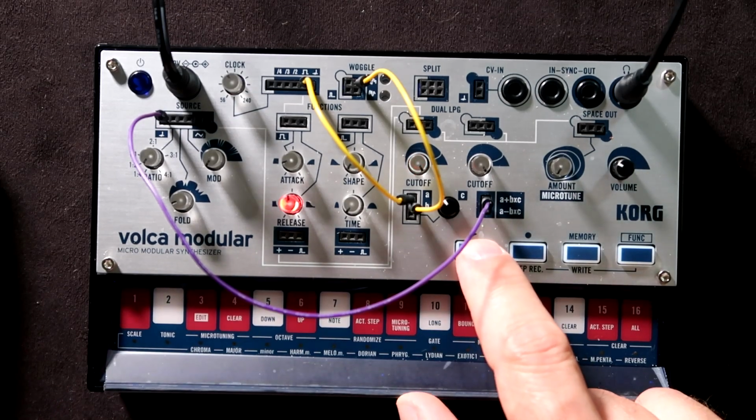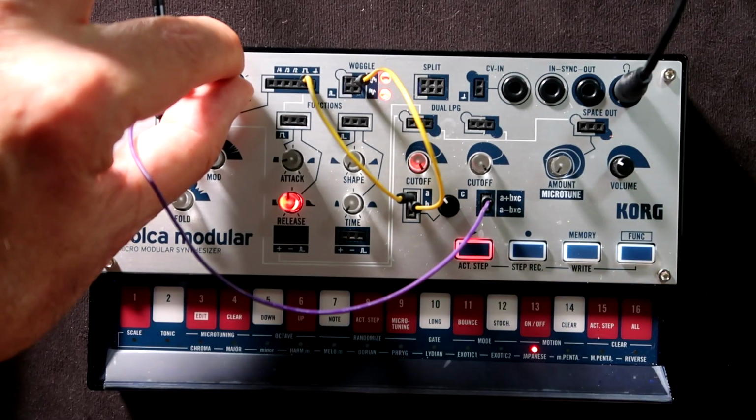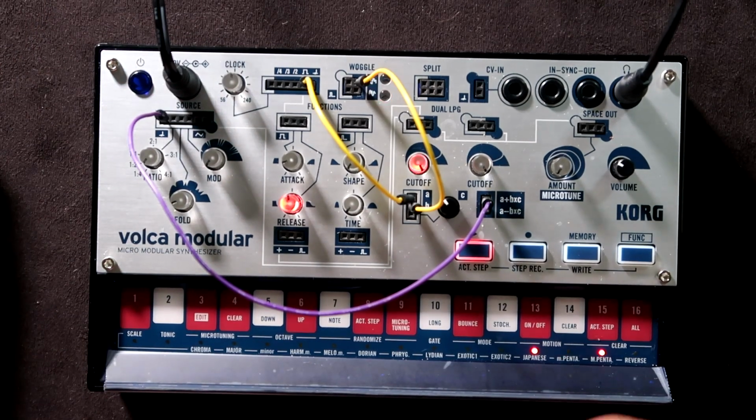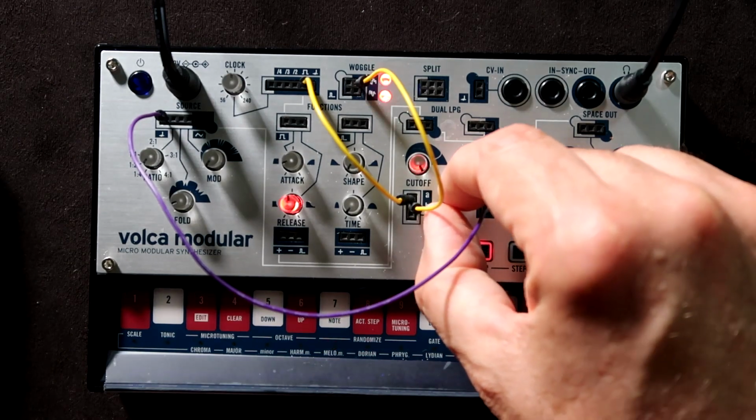And I've already got a sequence loaded up that is just the same note hit time after time. But because of that woggle, we get some nice randomness to it. And you can control the depth of that randomness with the utility knob.